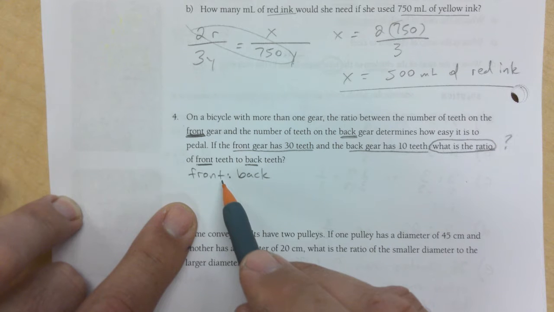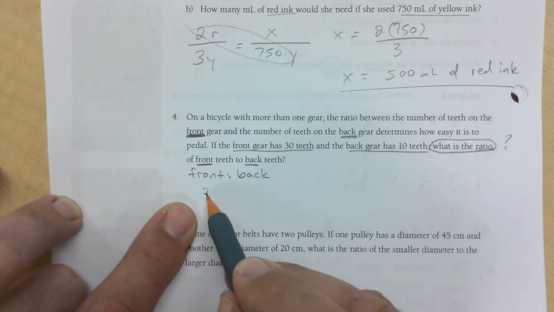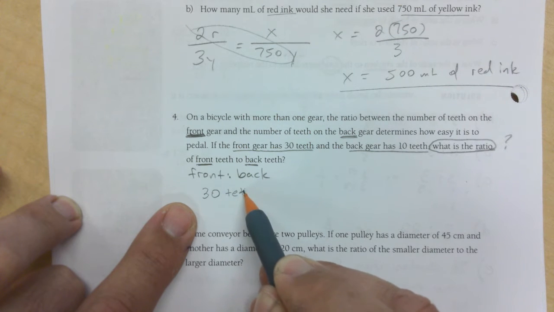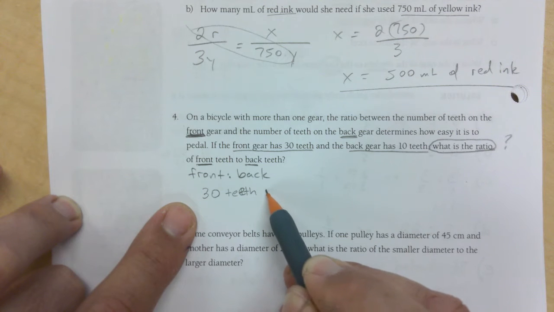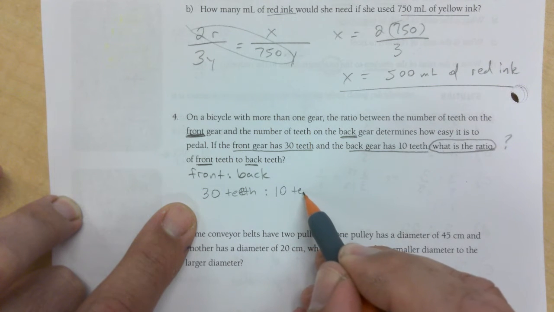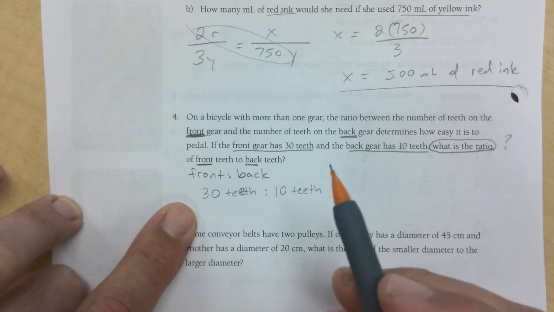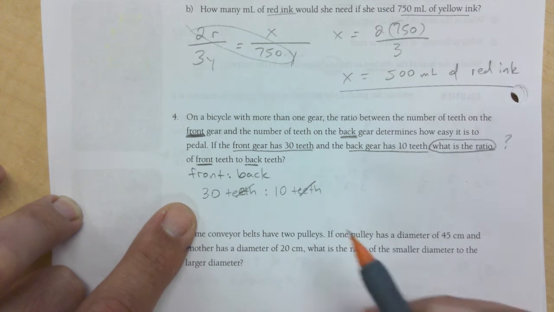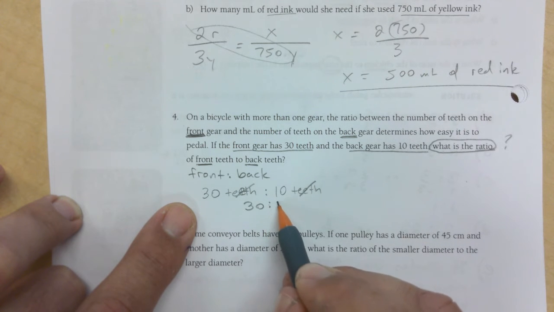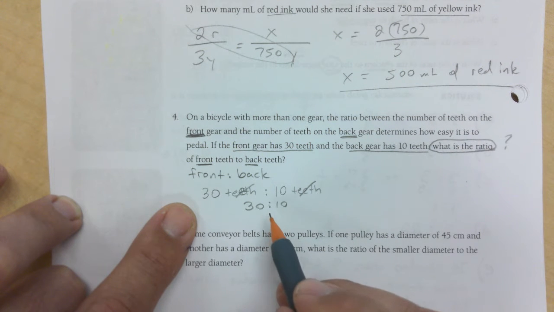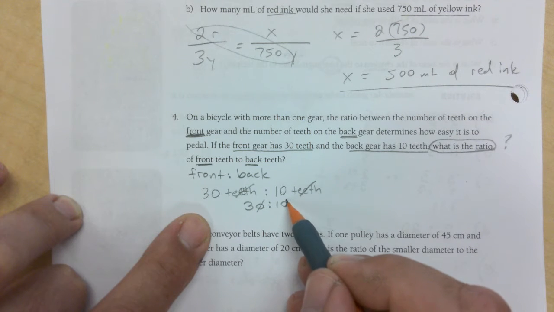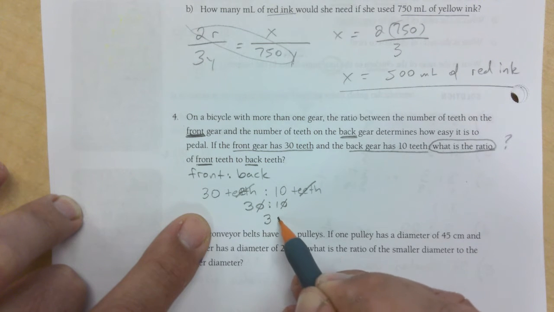So we know that the front has 30 teeth and they have the same units, right? So I will actually do that with you. 30 teeth to 10 teeth. Okay. This is what happens when the units are the same, they get canceled. So you have 30 to 10. Okay. 30 to 10, you can reduce the trailing zero. So you just cancel this zero with that zero and it's just 3 to 1. We want it reduced. Okay.